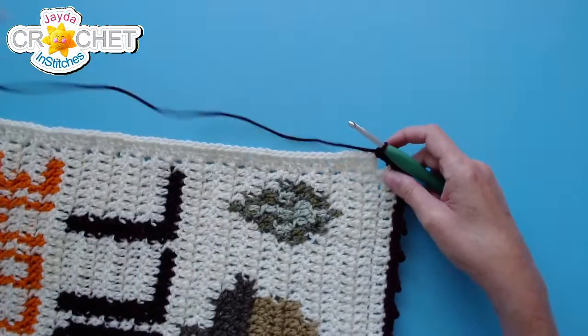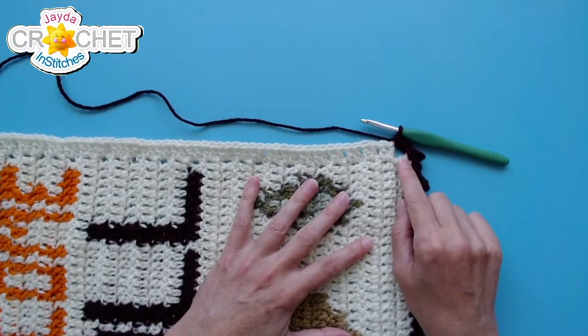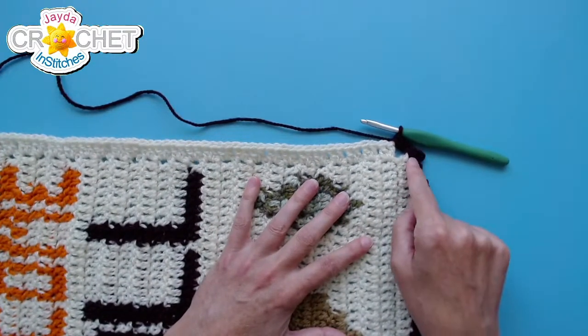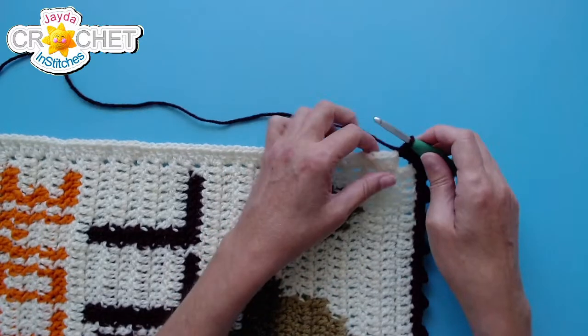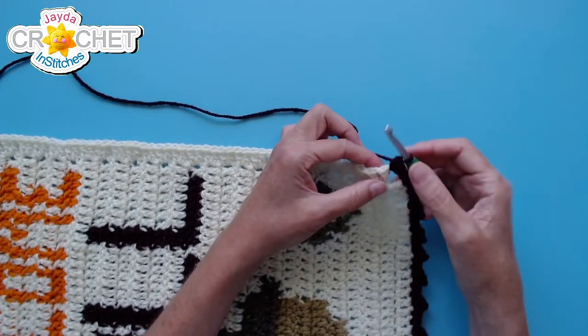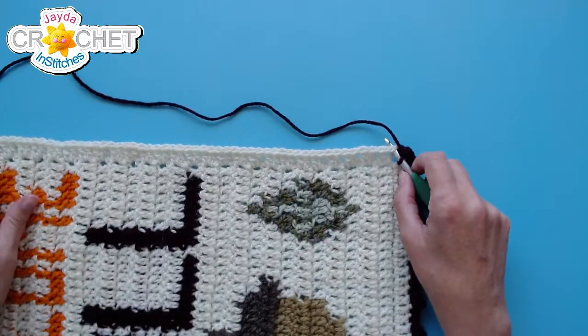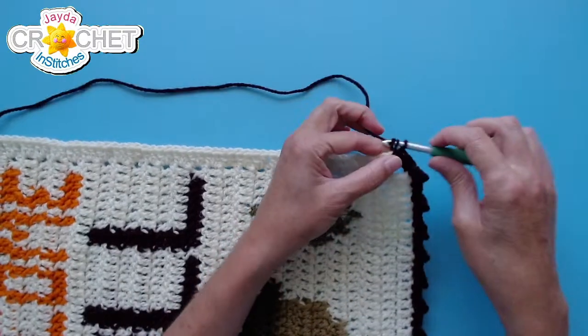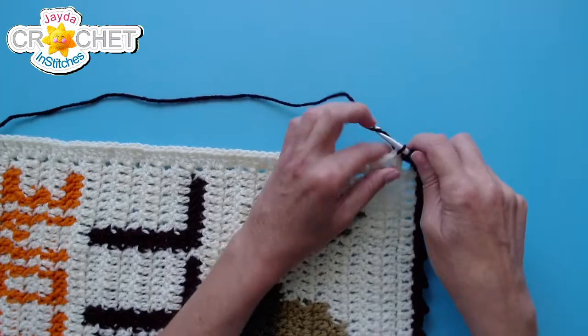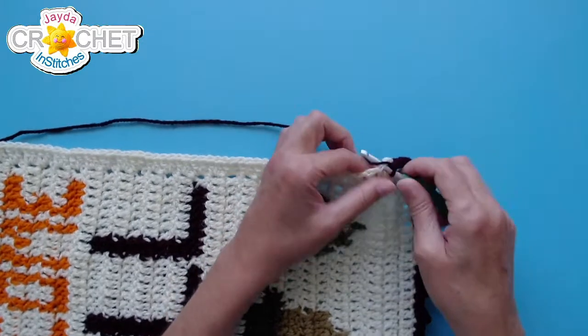So before you leave corner number 3, you finished across the bottom, you work 3 single crochet into that corner space. You're going to start your second side. Doesn't matter whether you're working left or right, it's the same thing. Start working up your second side with a single crochet in each of the first 2 stitches. And then you can start that little pattern again.